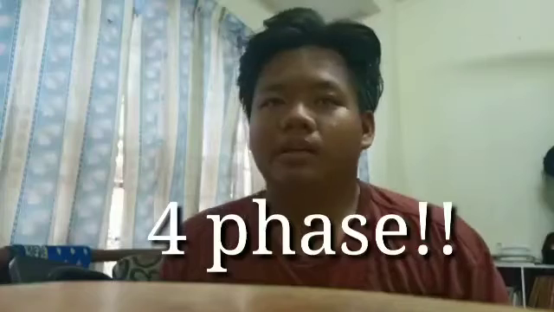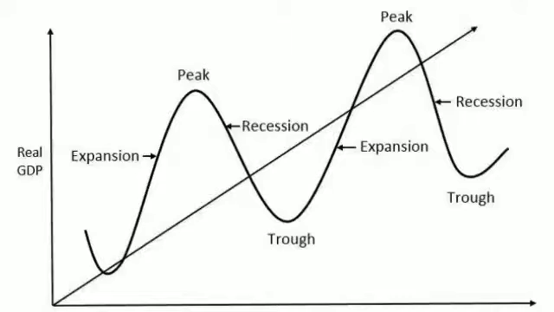First is the peak, when there is expansion of output, income, employment, price and profit. There is also an increase in standard of living. There are some features in this phase. First, high level of output and trade. Next, high level of effective demand. Third, high level of income and employment. Next, rising interest rate. And lastly, inflation. Due to full employment, the level of production is at maximum and our GNP will also increase.